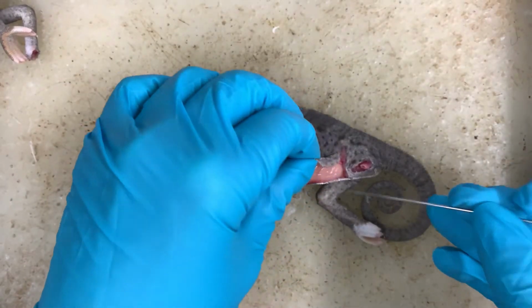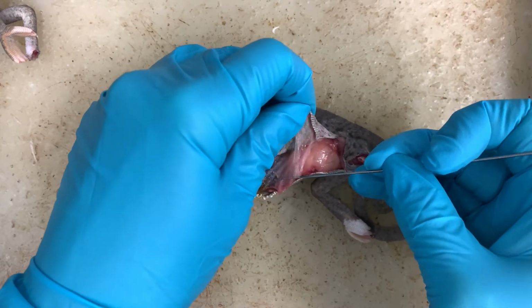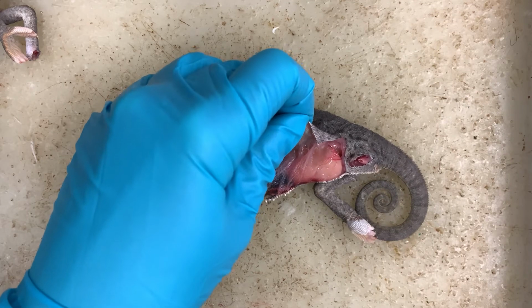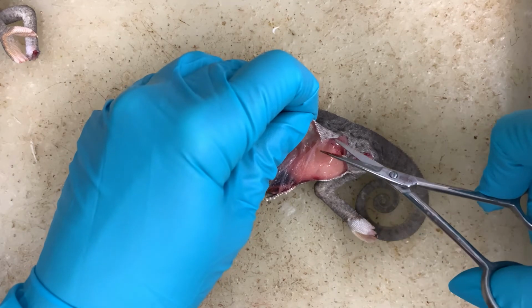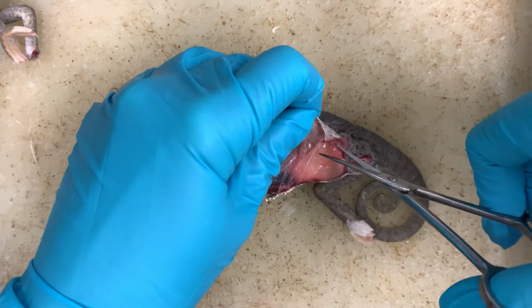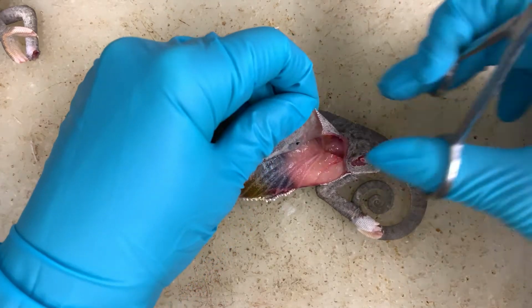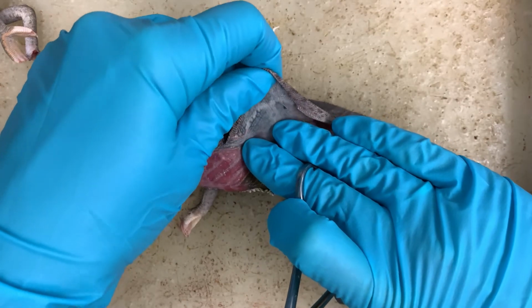To prepare the chameleon from the left side, the left forelimb and hind limb are removed. A shallow incision is made along the left side of the ventral midline, and we work the skin away from the viscera using probes, scissors, and gentle pressure. We can then cut away this flap of skin.